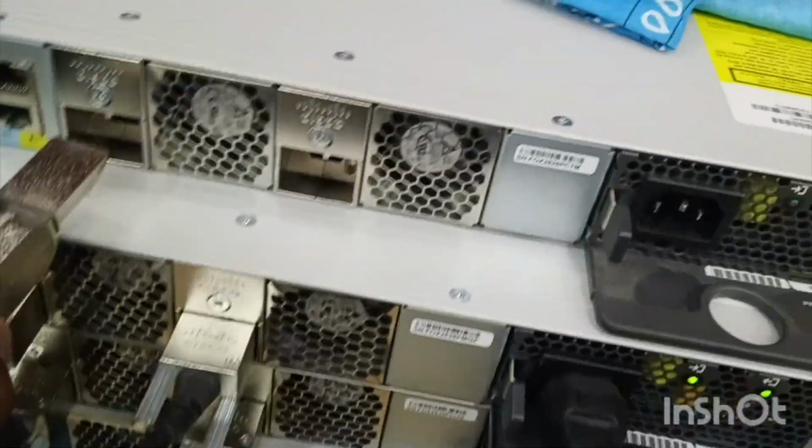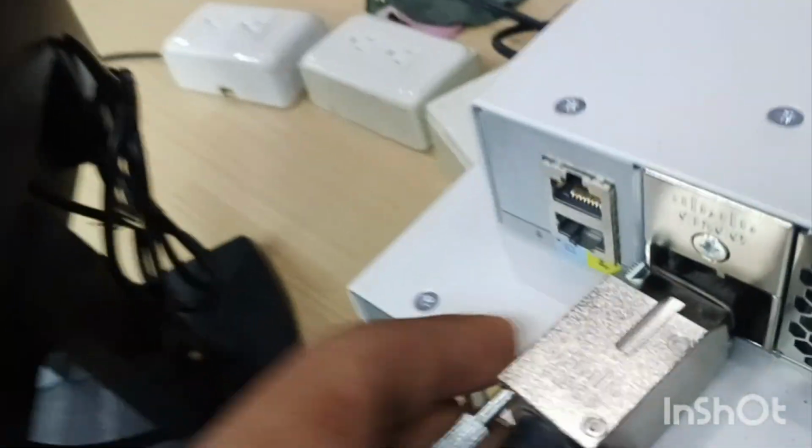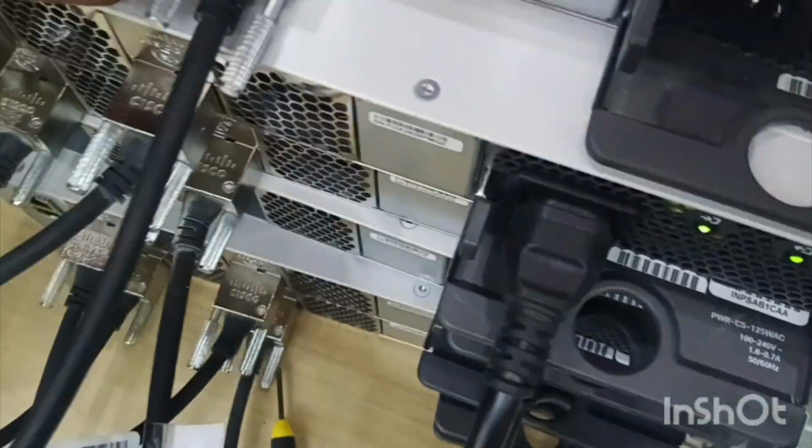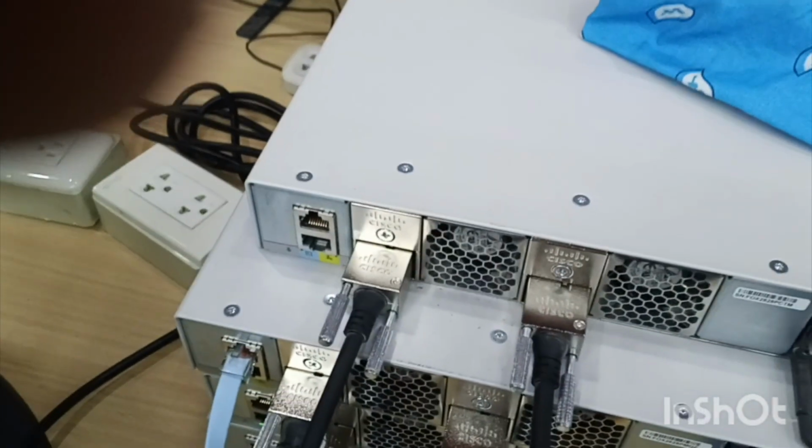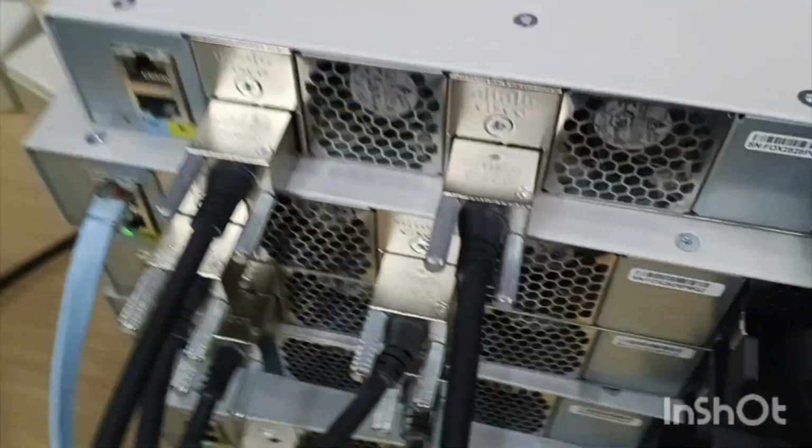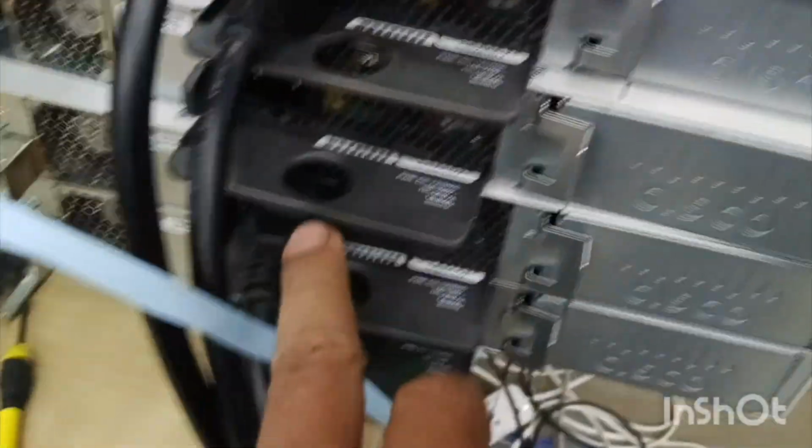Now connect to the console again of the existing switch stack. Then show switch. This is the new one. Then we'll need to connect the stack cable to the new one. Just pull it out from the defective one, then insert it into the new one. This is the defective one. This is the new one.